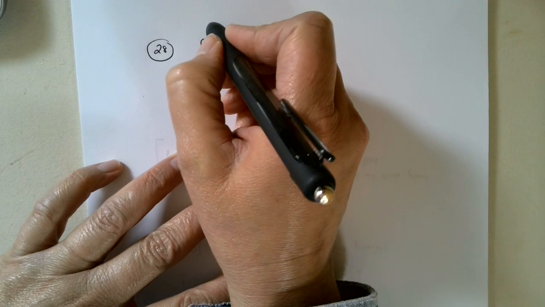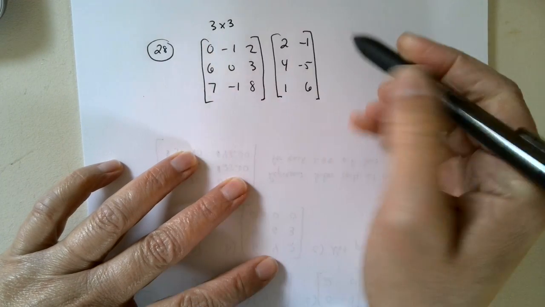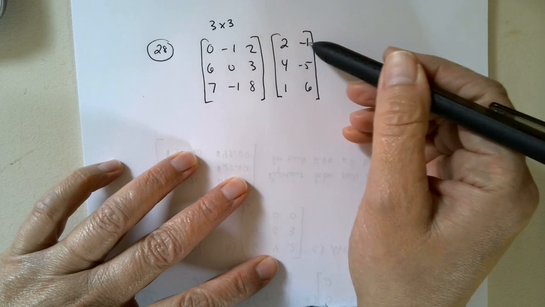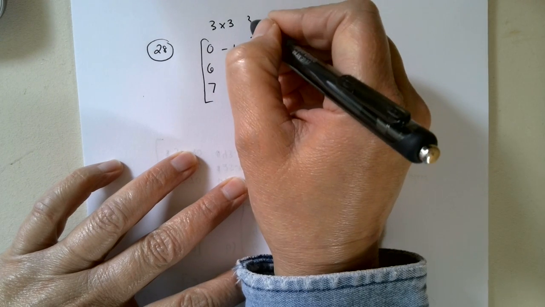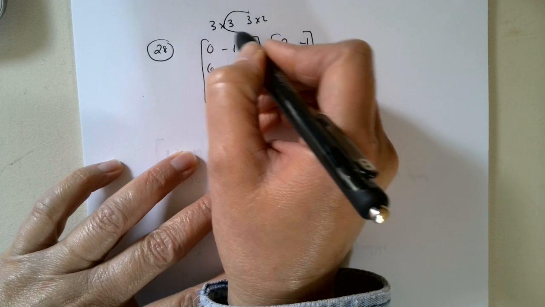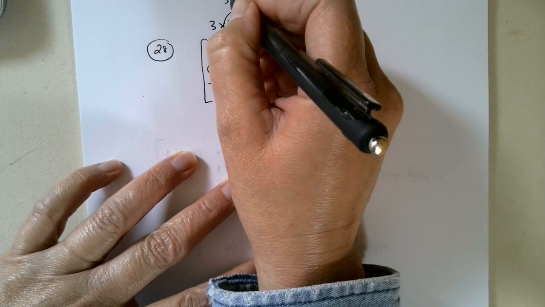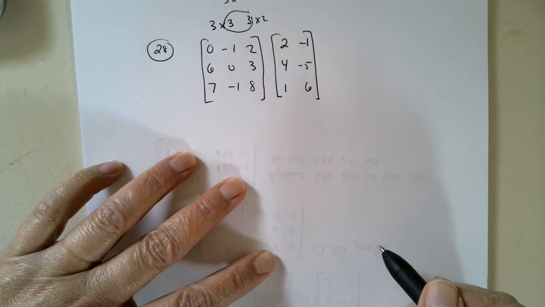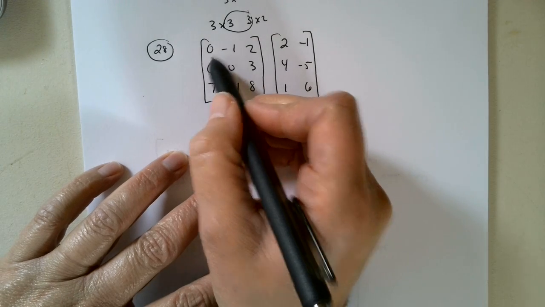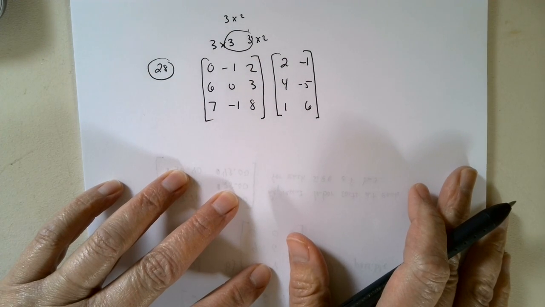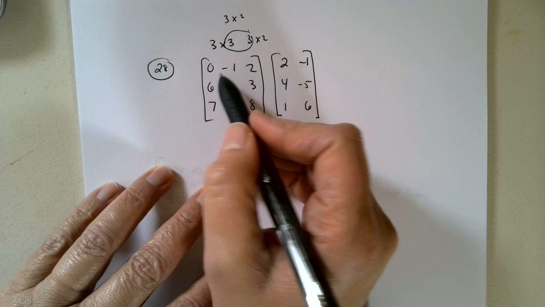So our first matrix is a 3 by 3. Our second matrix has 3 rows and 2 columns. So we can multiply this together, and our answer should be a 3 by 2 matrix. And we're going to take rows of the first matrix by the columns of the second.